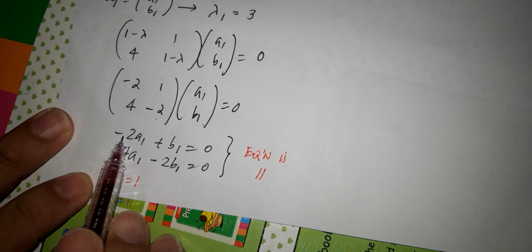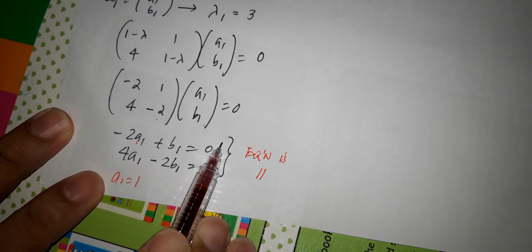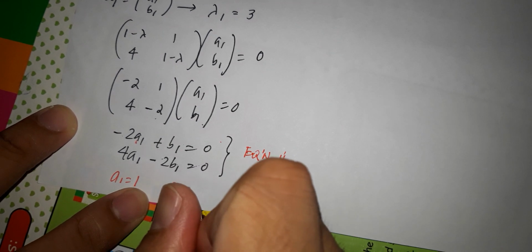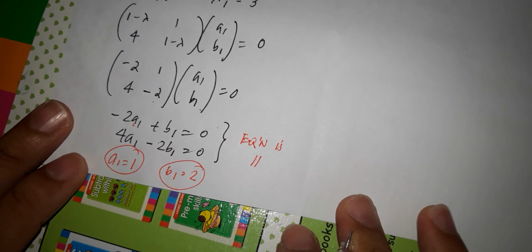If the equations are parallel, let us try. If a1 is 1, substitute natin. If a1 is 1, negative 2 times 1 is negative 2, transpose mo doon, b1 is 2. So meron na tayong a1 and b1 which is 1 and 2 respectively.